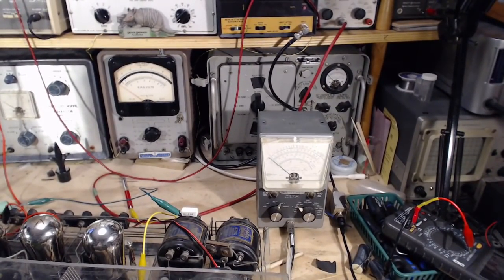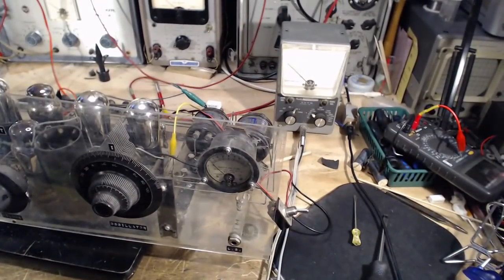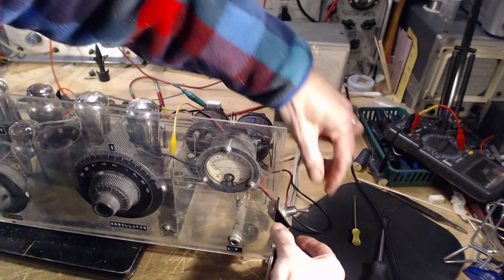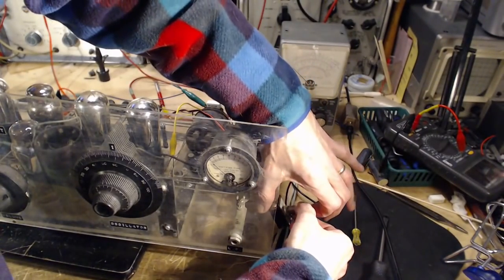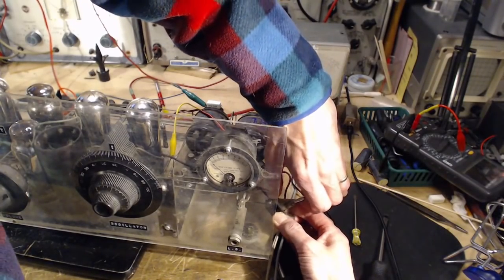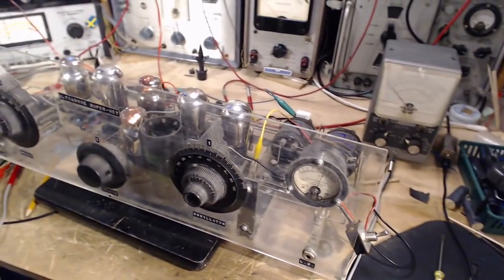Now, why didn't that meter come up? Why didn't that meter come up? And why didn't these tubes turn on? Oh, I don't have the switch closed, for crying out loud. That's right, okay. We will now operate the switch here. A little awkward. Wow, okay, so the tube's turned on.